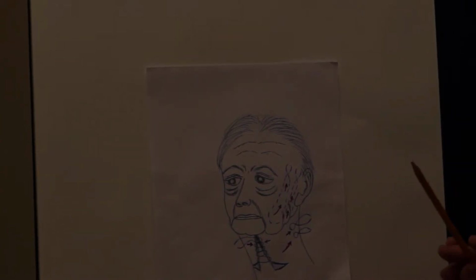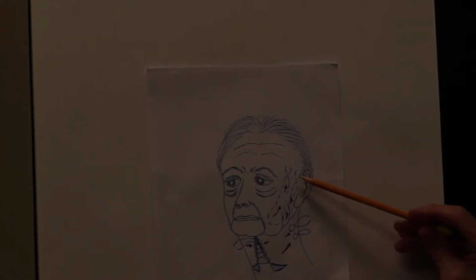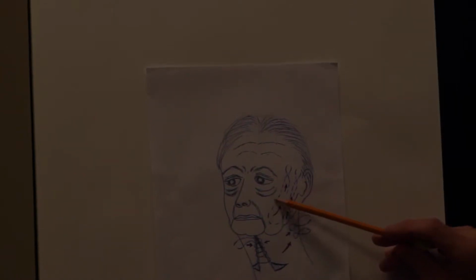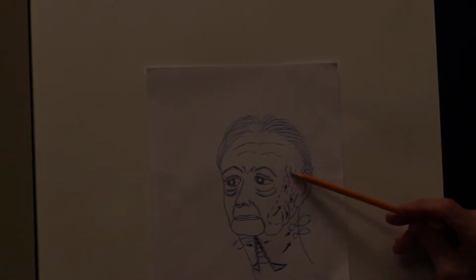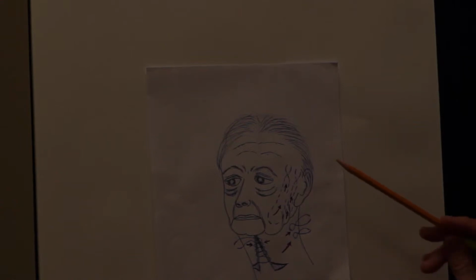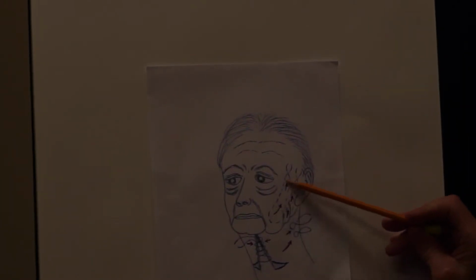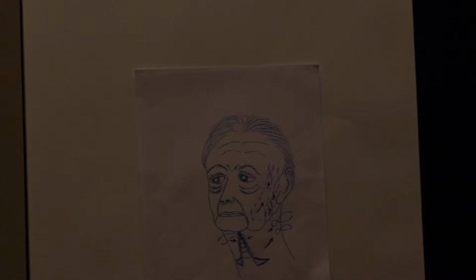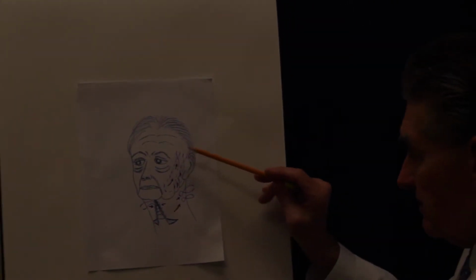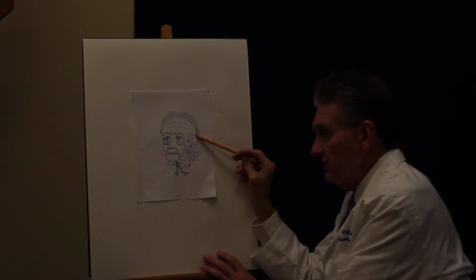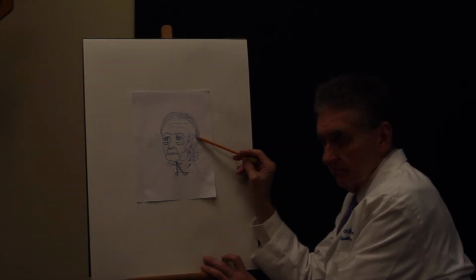The newest technique involves the placement of multiple sutures throughout the mid and lower face, and then anchoring this to the temporal bone and temporal muscle. The reason why that is done is that prior to that, we had been suturing the deep tissue to itself. But this newer technique gives a more lasting result.